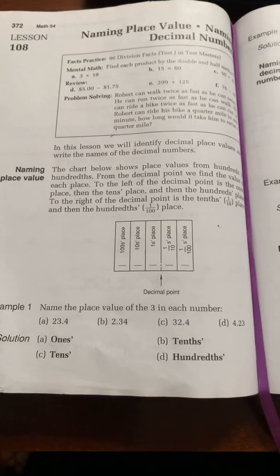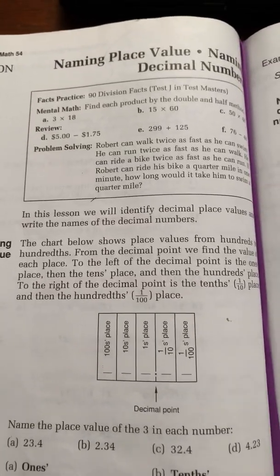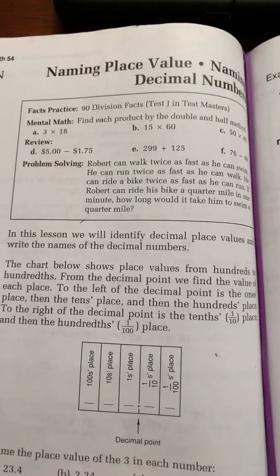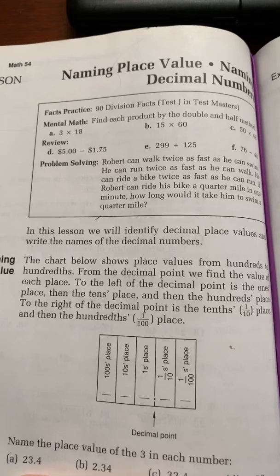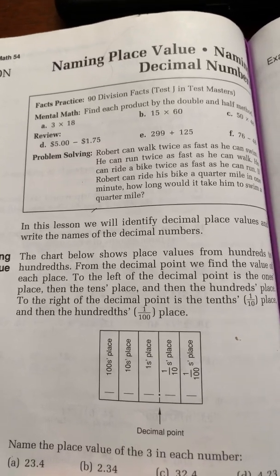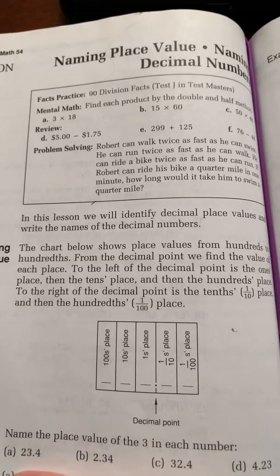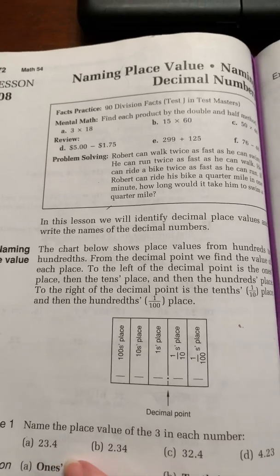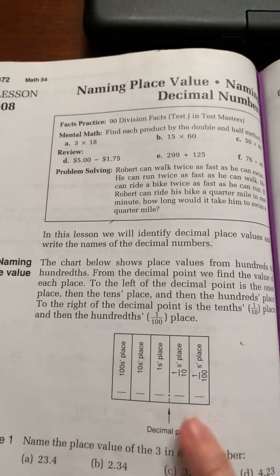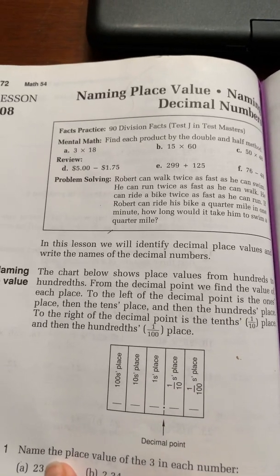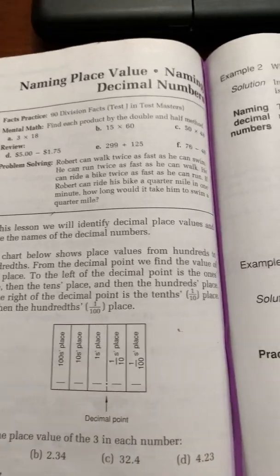So the example asks you to name the place value of the 3 in each number. I know you can see the answer in your book, so just cover that up. The first one, A, is 23.4, or 23 and 4 tenths. So you look for the 3, and then if you need help, you can check up here. But we know in front of the decimal point we have ones, tens. So the 3 is in the ones place.